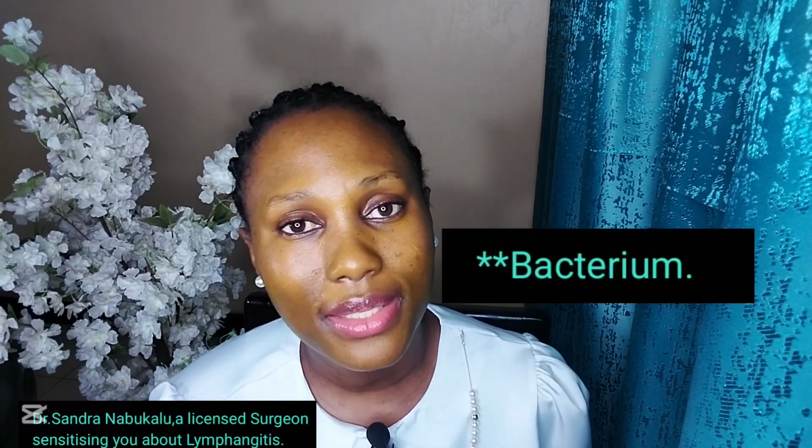And this usually happens when the patient gets an injury to their skin for some reason. Maybe they have sustained some injuries as a result of a road traffic accident, a piercing. Maybe they have some skin conditions that breached the integrity of their skin. The commonest bacteria that are implicated include the beta hemolytic streptococci, staphylococci, as well as the clostridium.